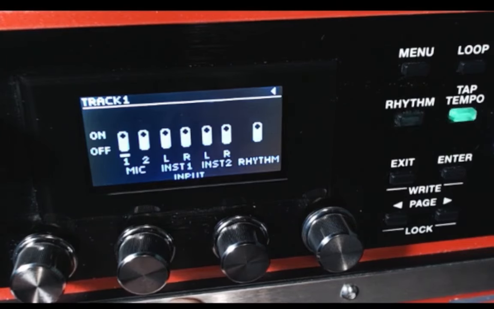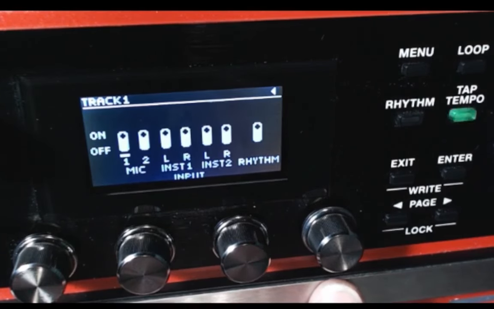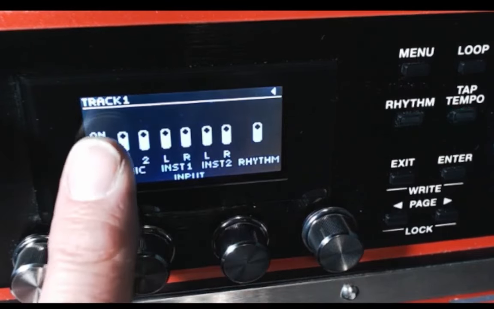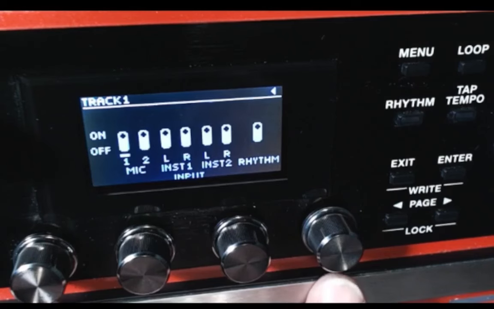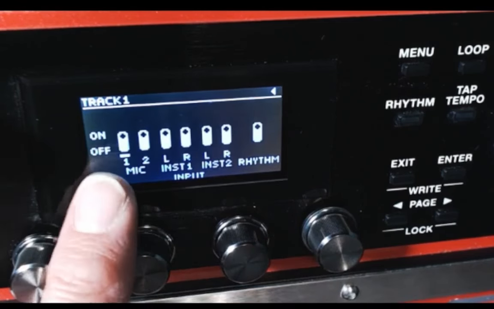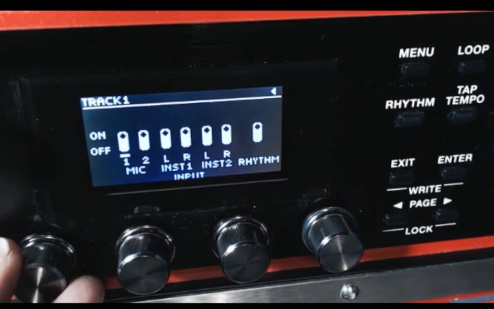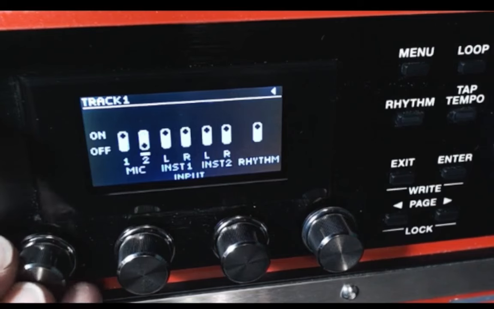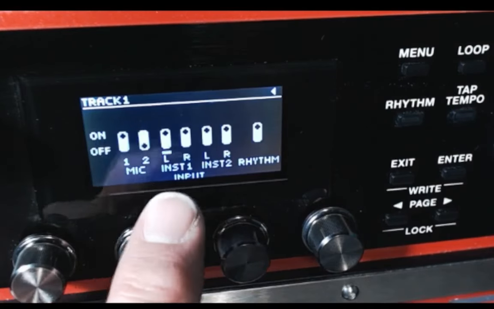Now, at the end of the multiple screens for track settings, you can select what inputs are going to go to this track, and it's only track 1. On track 1, I'm going to use either microphone 1, since mic 2 I won't be using, or instrument 1 left.